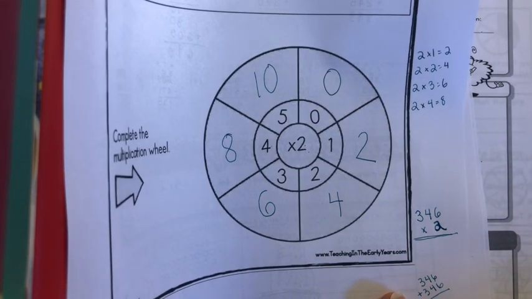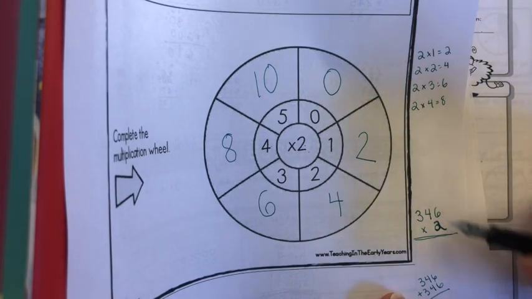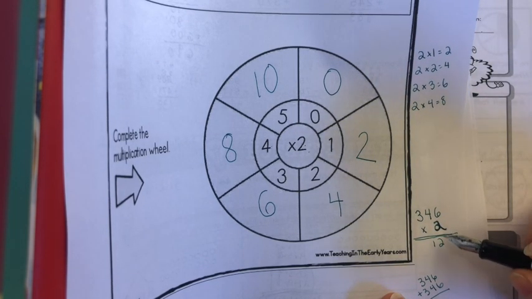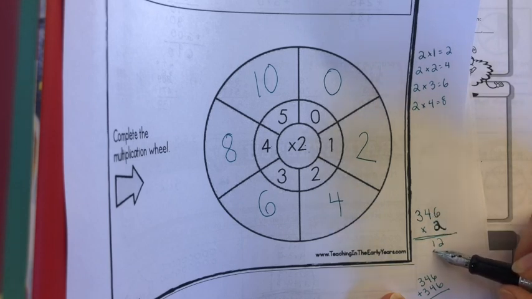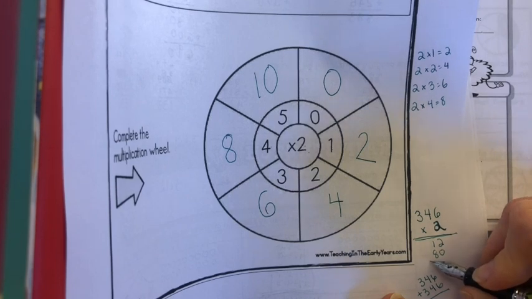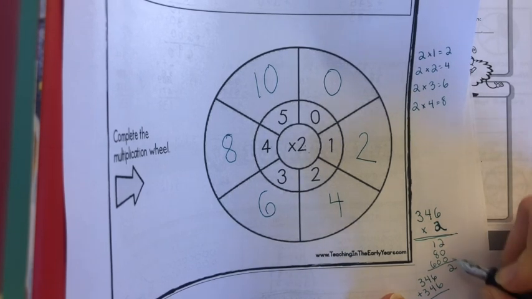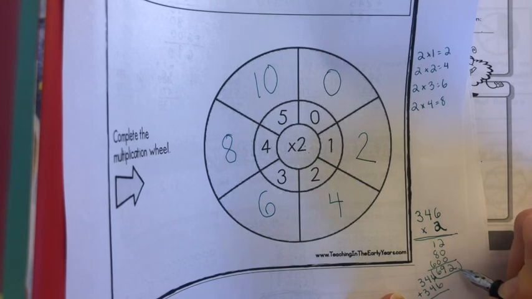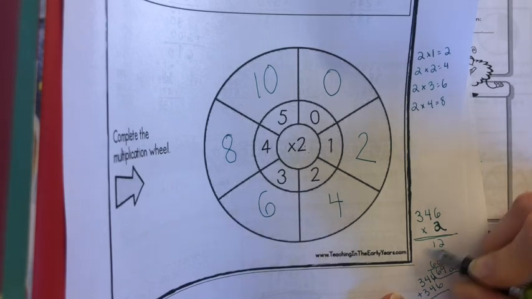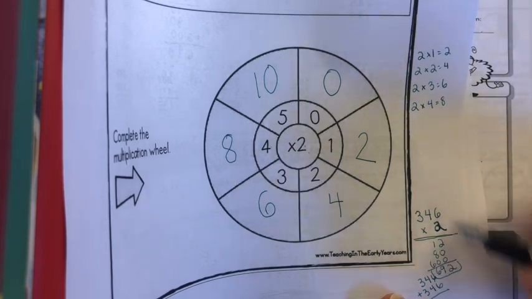Or I can use my multiplication facts. I'm going to show you. 6 times 2 is 12. 2 times 4 is 8, but it's 2 times 40, so it's 80. 2 times 300 is 600. And then I add them together, 692. Do you guys understand? Obviously you don't understand this yet, but this is what you're working towards, guys.